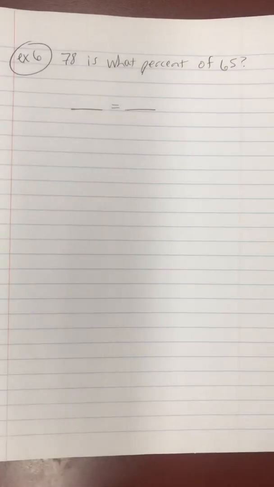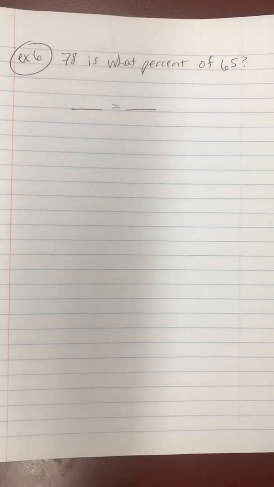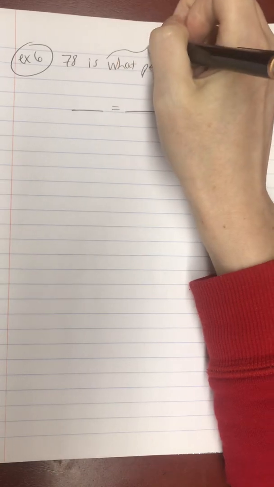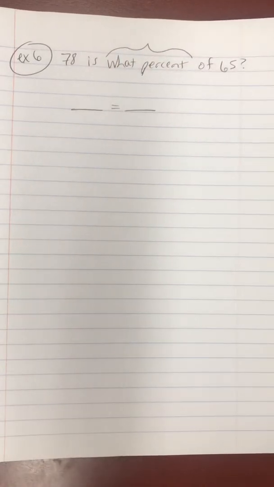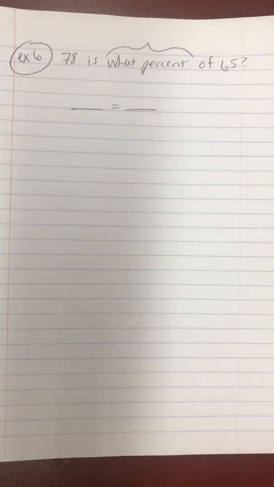Fraction equals fraction. Okay, what is my percent? We do not know. All right, so what is my percent? My percent is something we don't know. It's what we need to figure out. So what percent gets an X?